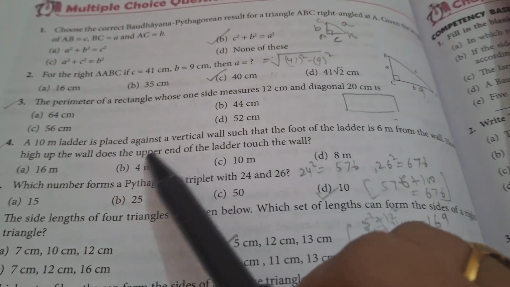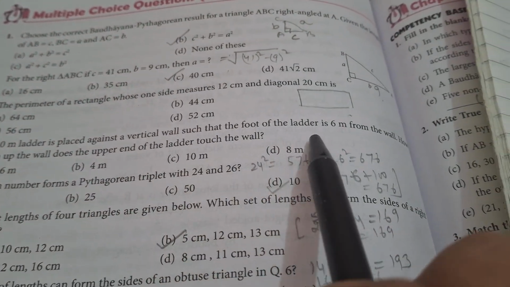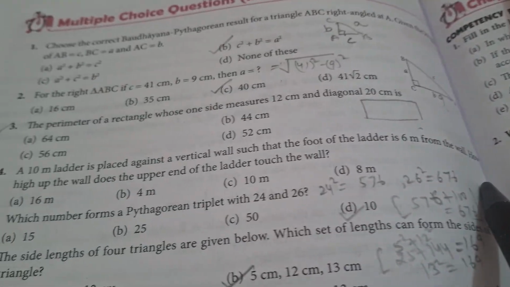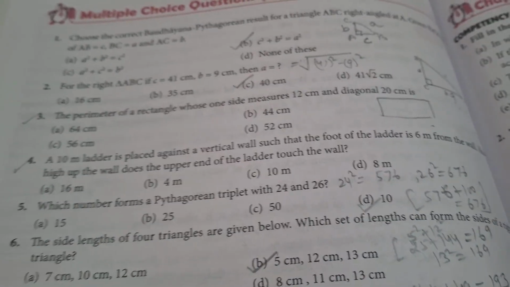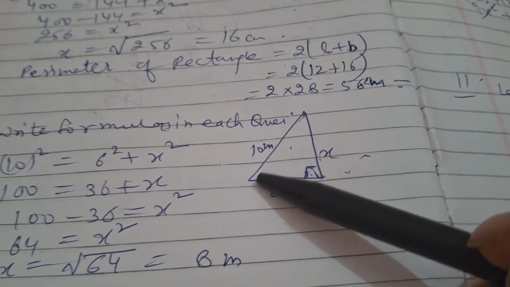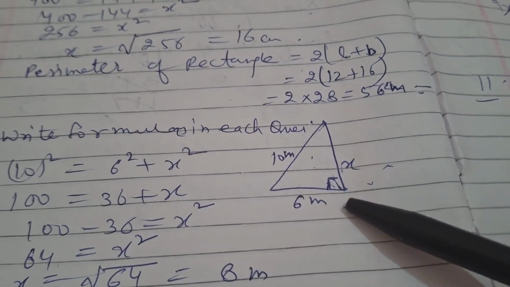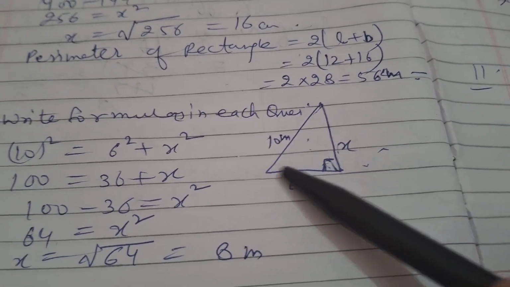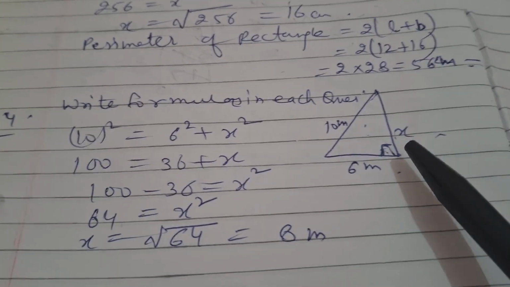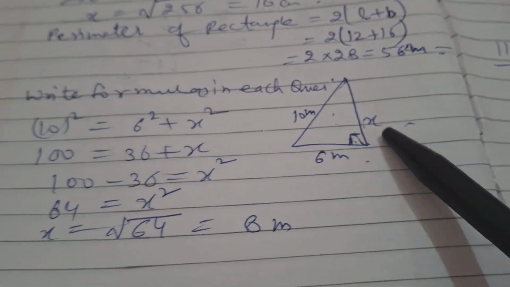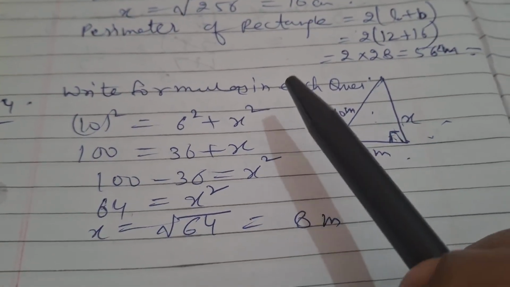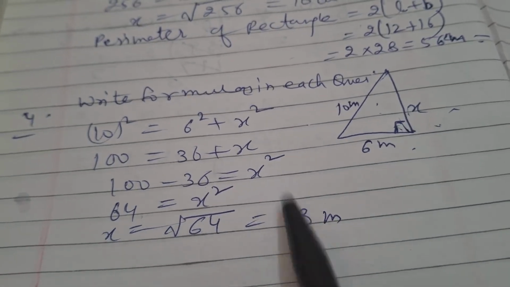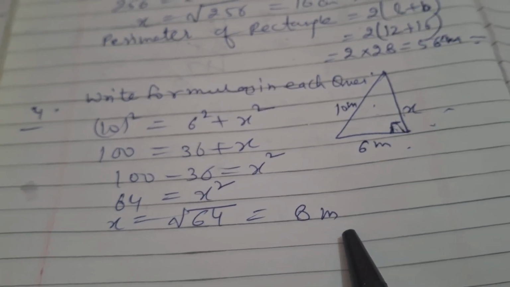Next question, a 10-meter ladder is placed against the wall such that the foot of the ladder is 6 meters away from the wall. So you have to calculate the height of the wall. See, this is the ladder, this is the wall, and the foot of the ladder is 6 meters away from the wall. So again, this is the hypotenuse, base, altitude. Apply the formula, write the formula also, just substitute the values. 8 meters will be the answer.